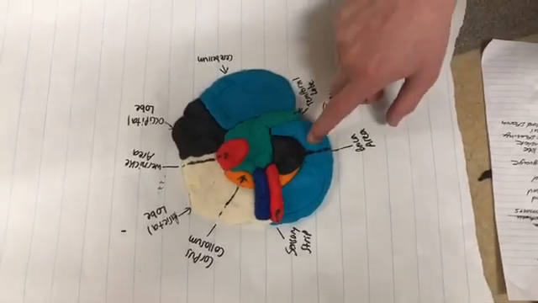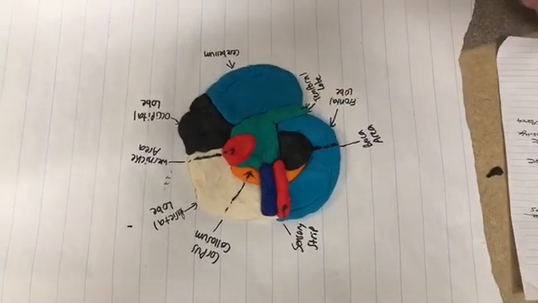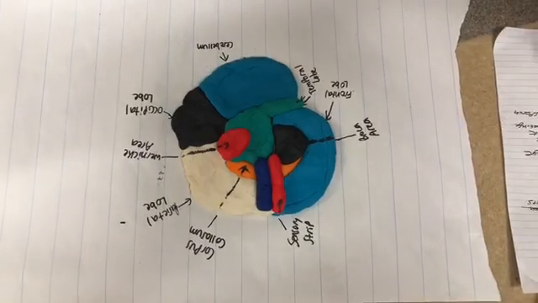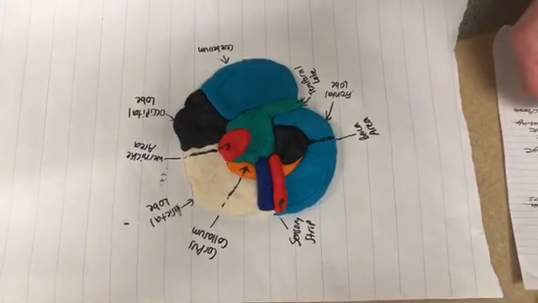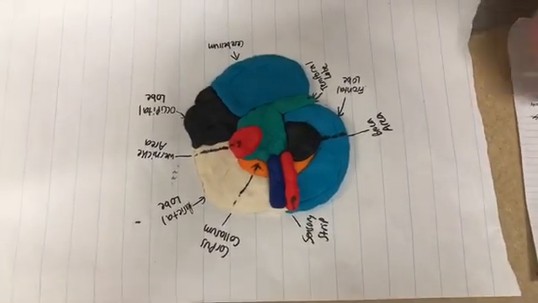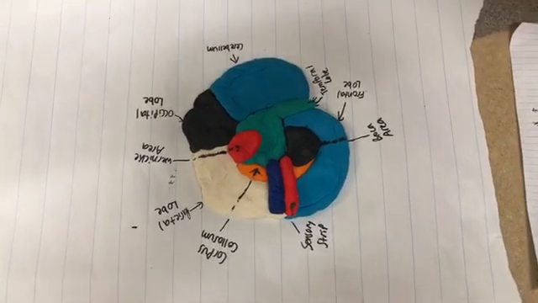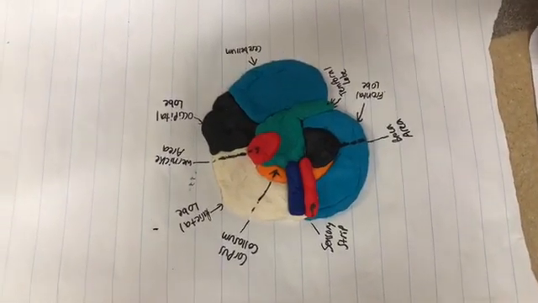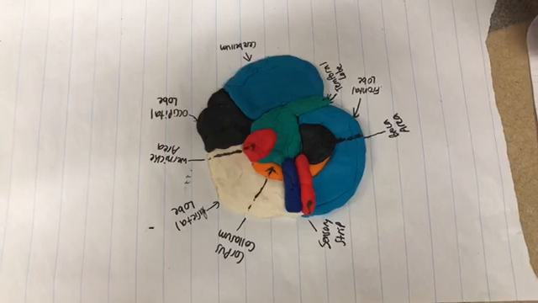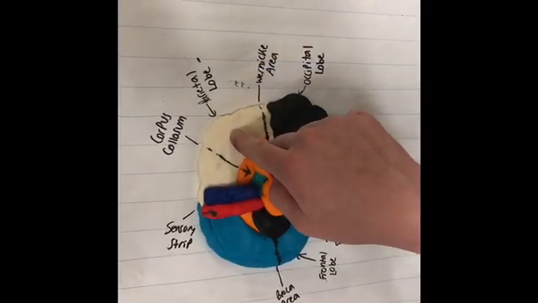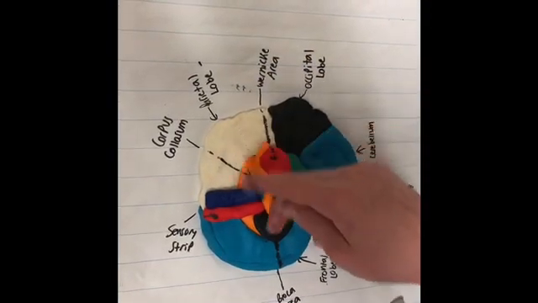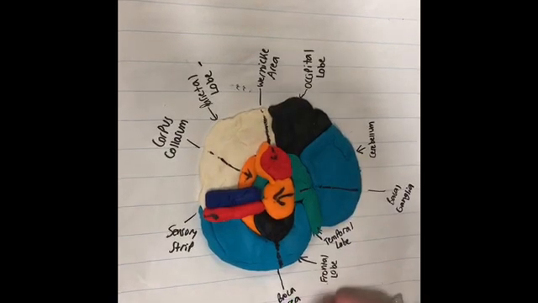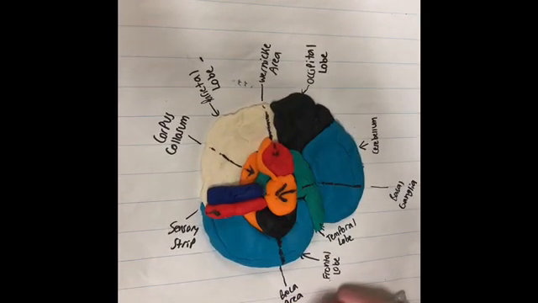All right, so this structure right here is the frontal lobe, and the frontal lobe involves the processes that revolve around personality, someone's personal intelligence, and the voluntary control of their muscles. All right, right here is the parietal lobe. This processes sensory information that has to do with certain qualities like taste, temperature, pain, and pressure, which are all involved in the senses.